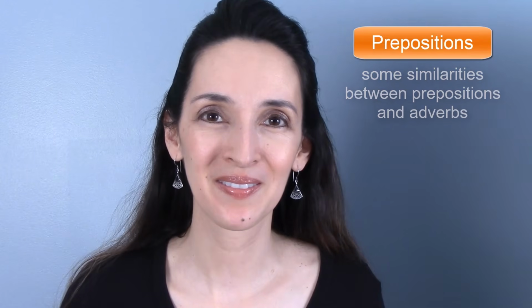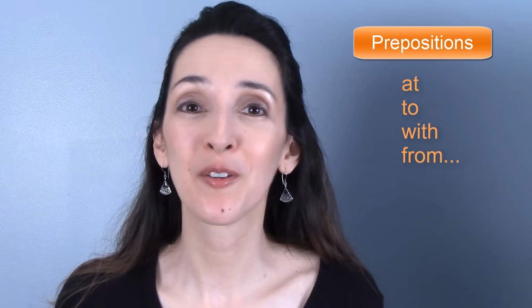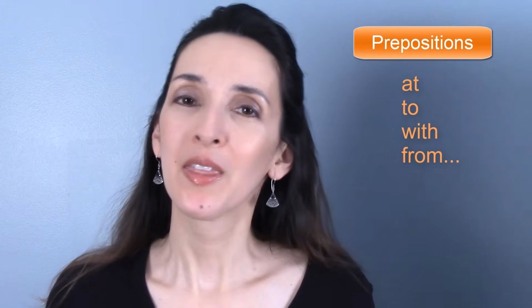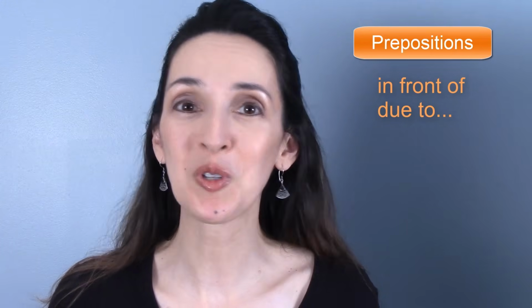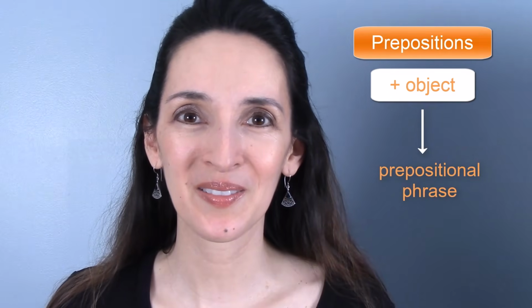Okay, now is a very good time to move on to the next part of speech, prepositions. And that's because you'll see some similarities between prepositions and adverbs. Prepositions are usually short words like at, to, with, from. There are more complex prepositions, for example, in front of, due to. Prepositions must have an object, which is a noun or anything that behaves like a noun. So a preposition plus a noun makes a prepositional phrase.